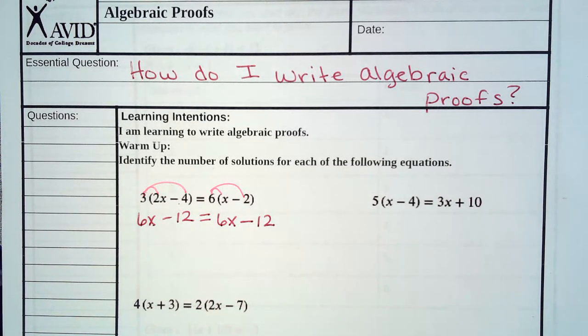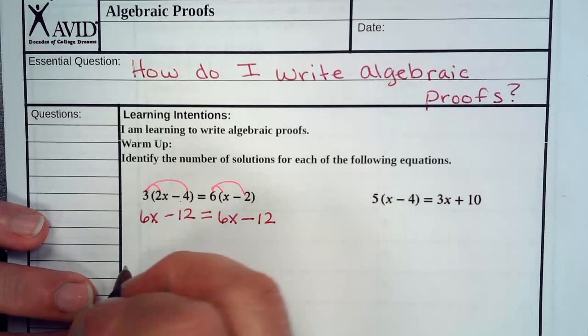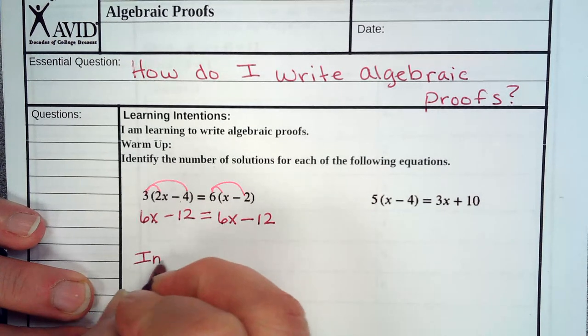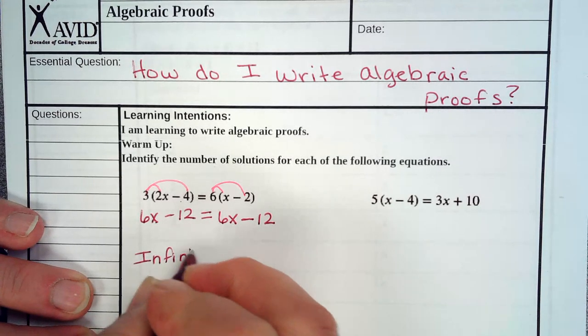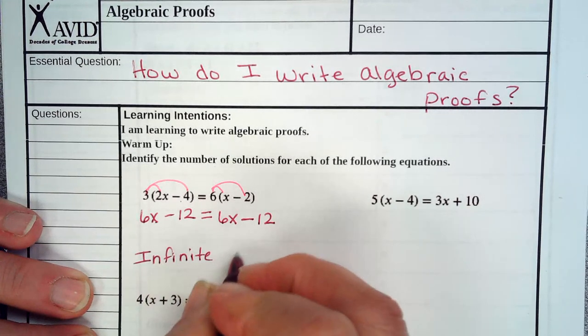What do you notice on both sides of our equation? They're exactly alike. So if they're exactly alike, does it matter what value I put in for x? No, because it's always going to be the same. This is your infinite number of solutions.